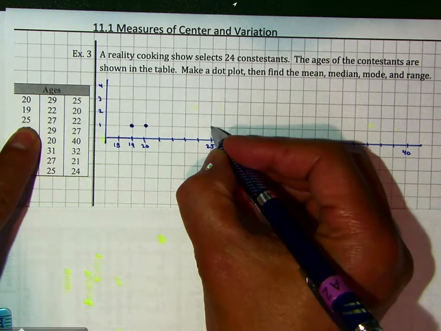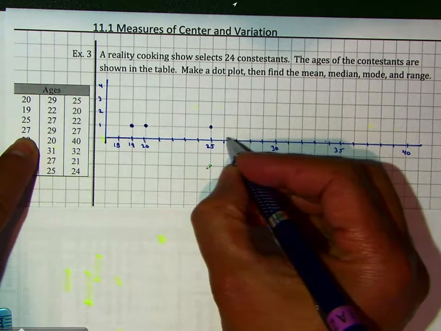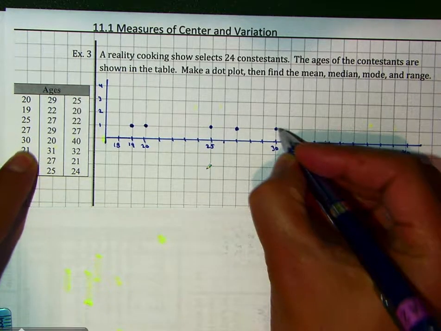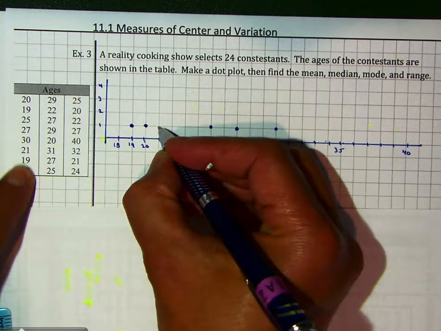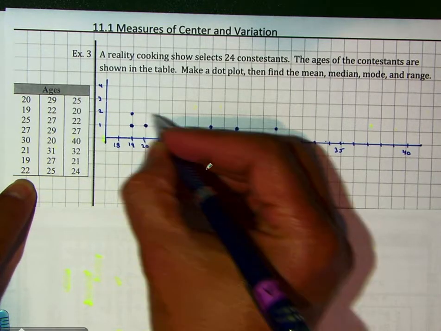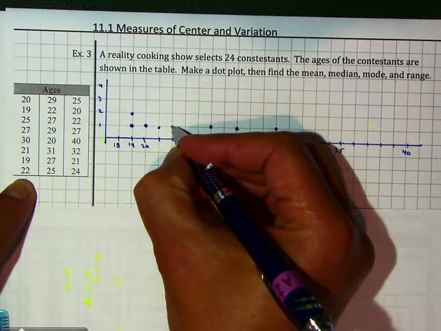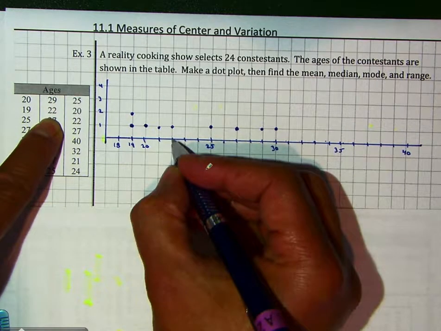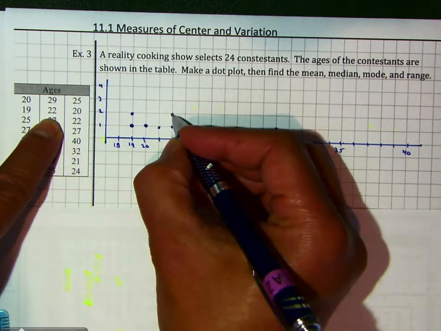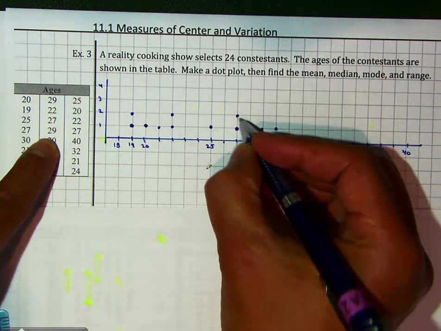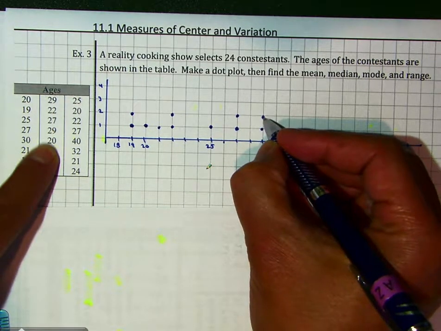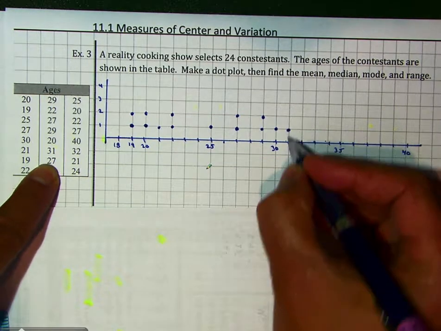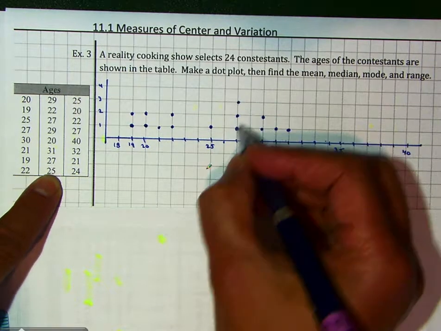25, 27, 26, 27, 30. And then let's continue. 21, 19, 22, 29, 22. 22 has one, so I'll place it right above. 27 gets another one. 29 gets another one. 20 gets another one. 31. 27 gets a third one.